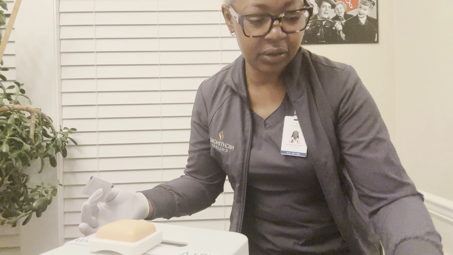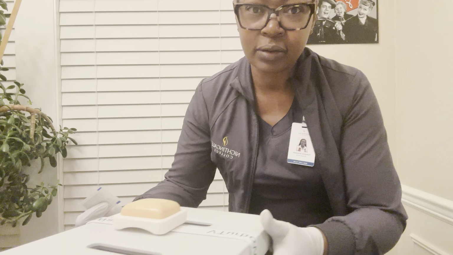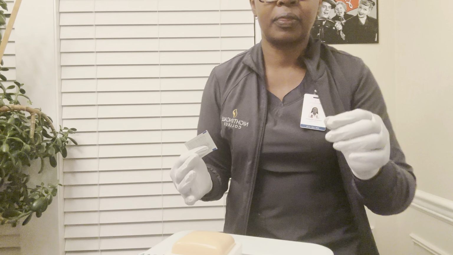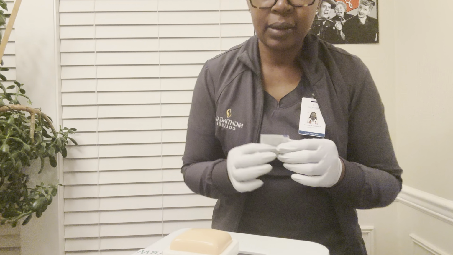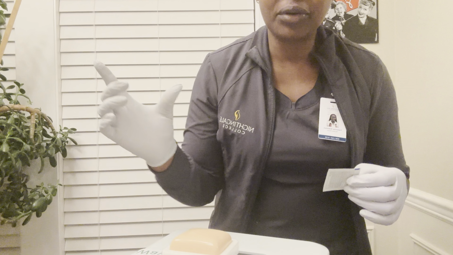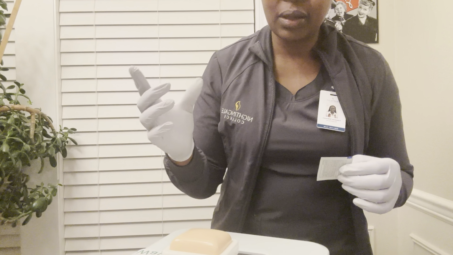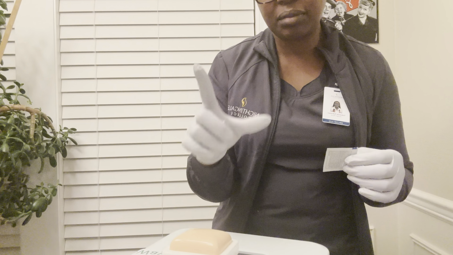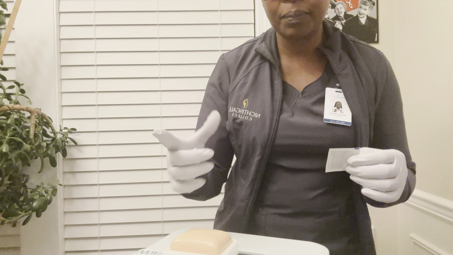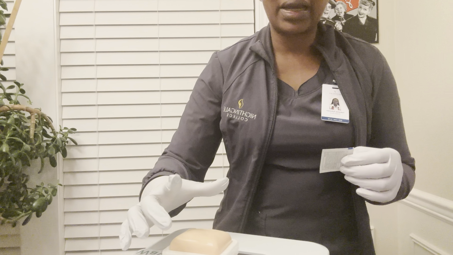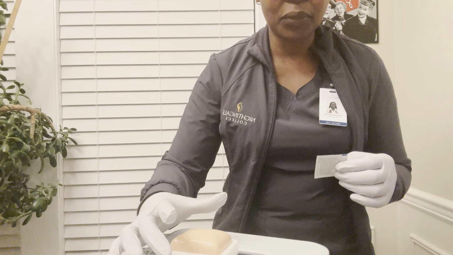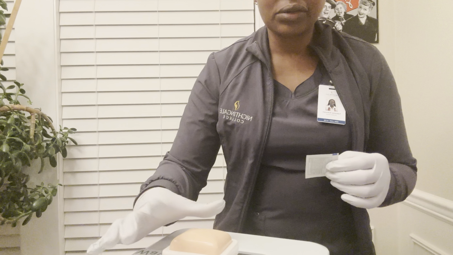I want to move this a little bit closer to the camera. So what I'm going to do, I'm going to use my pointing finger and my thumb on the trochanter of the ventrogluteal area.